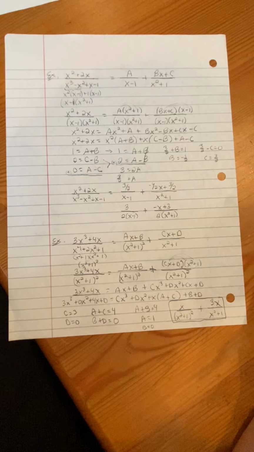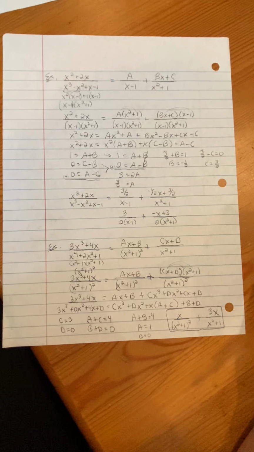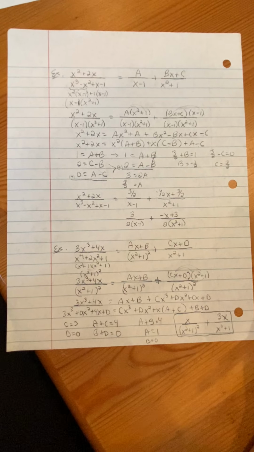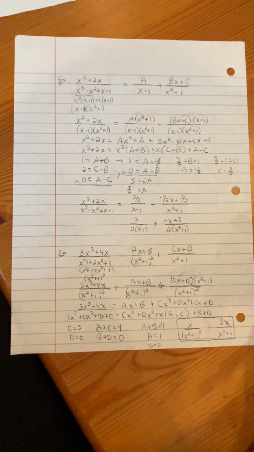Okay, so hopefully you understood these problems, and it's going to be able to help you out to do the few homework problems that you have for tonight.